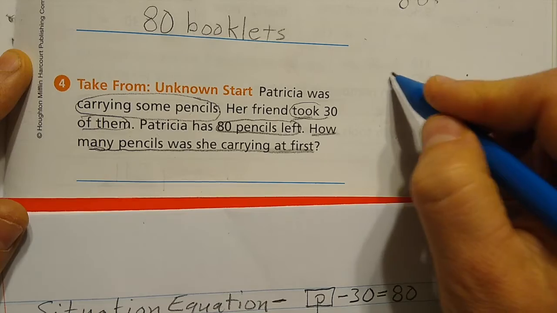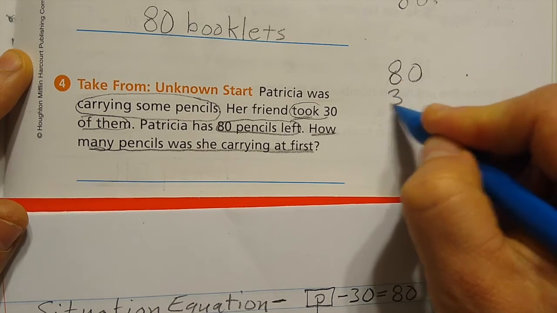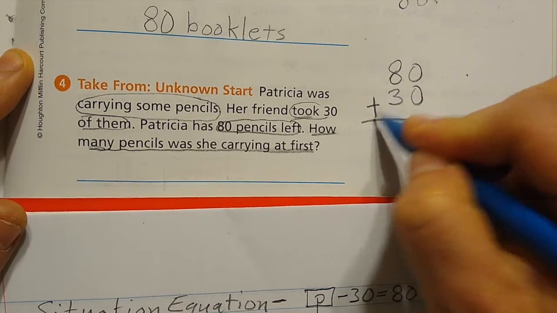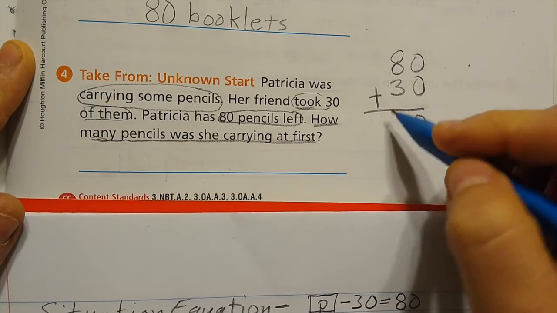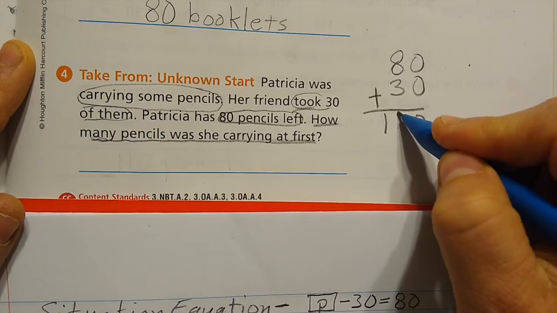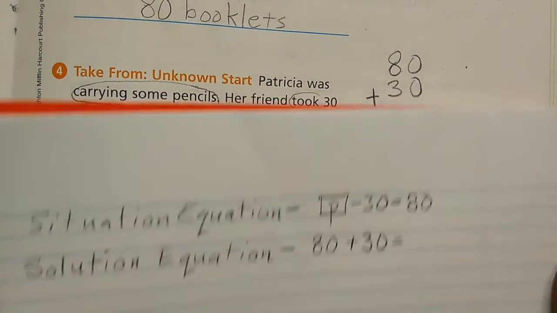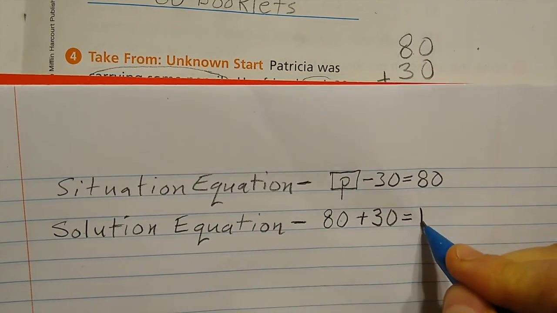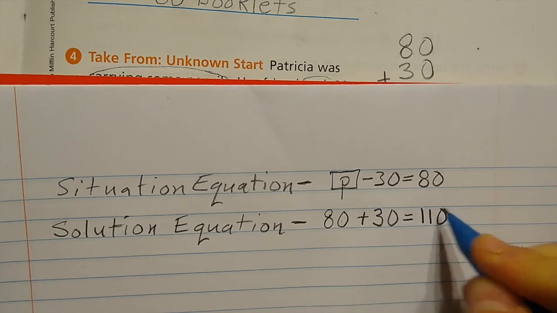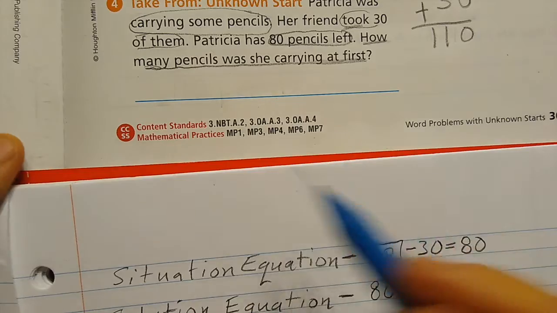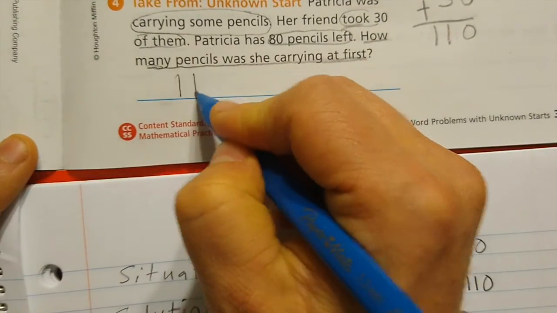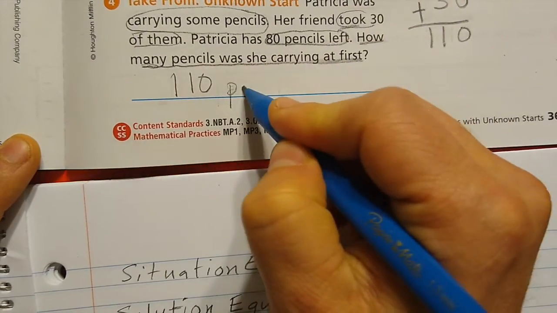We're going to write this over here, 80 plus 30. And 0 plus 0 is 0. 8 plus 3 is 11. And everyone should have got 110 for their answers of how many pencils was she carrying at first. She was carrying 110 pencils.